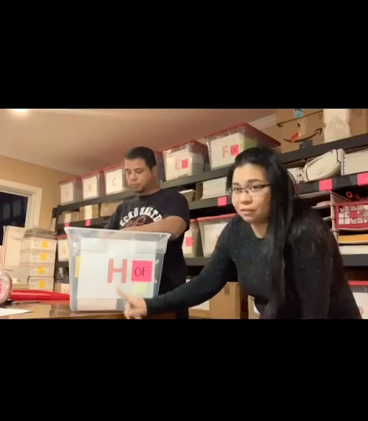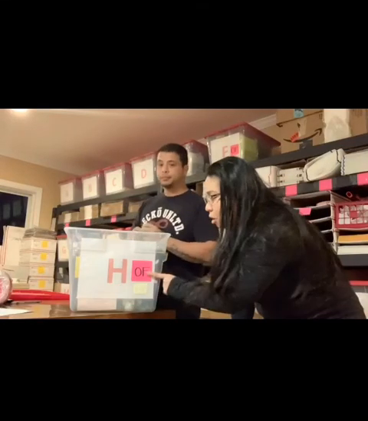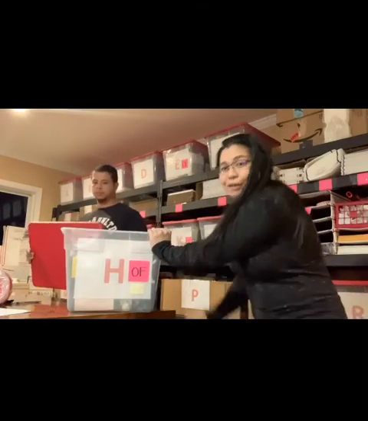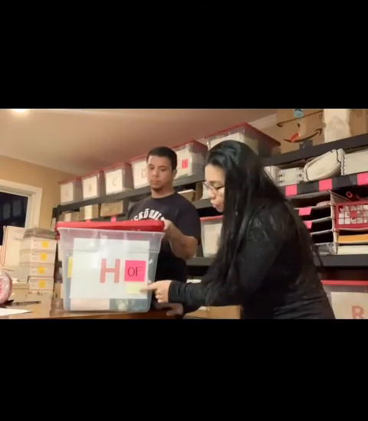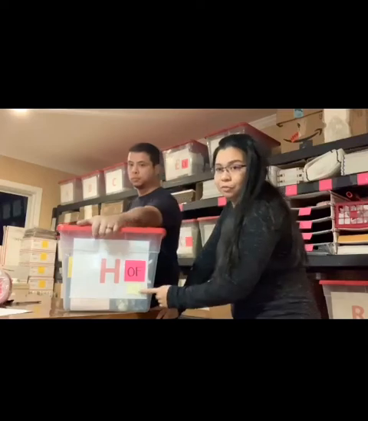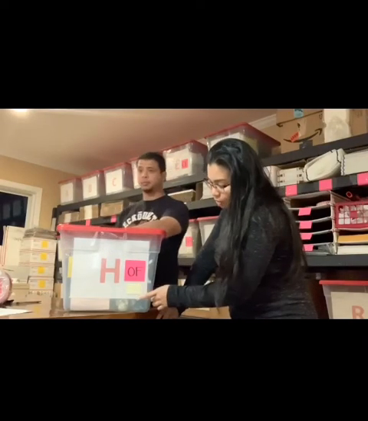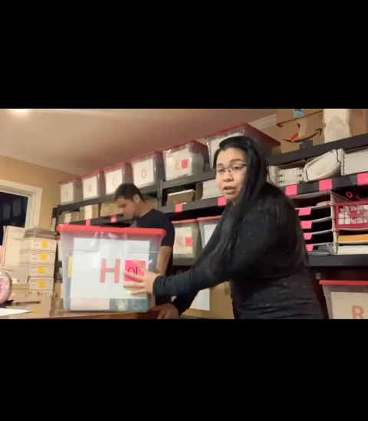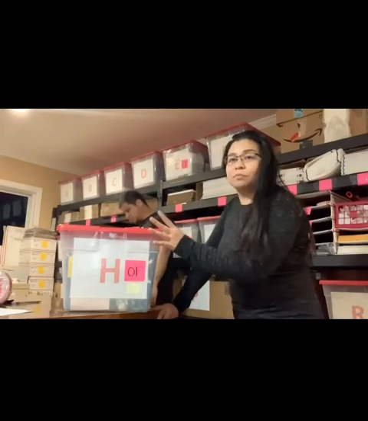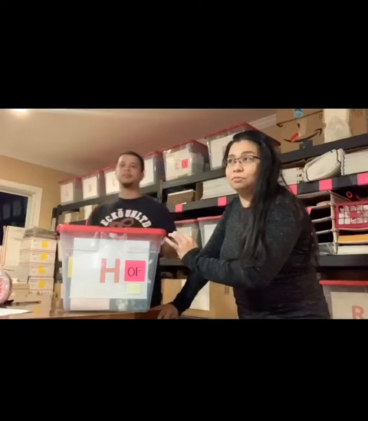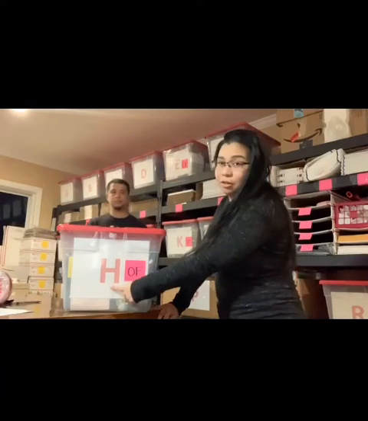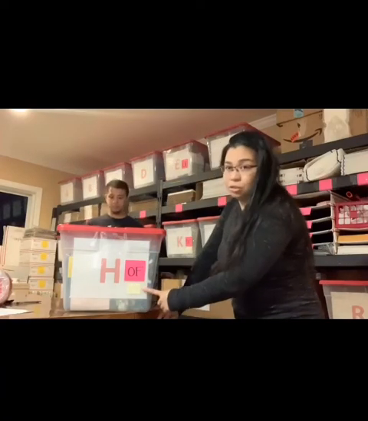So, the H is obviously the category that we break it down to. OF means overflow. That means there is no more room in this actual container. Now, if you notice, there's a little yellow tag that says number 1 to 25. That means this container only holds all the H items from number 1 to 25.